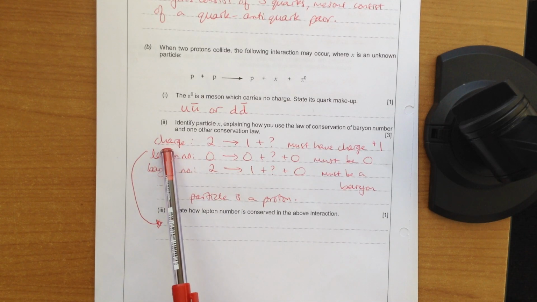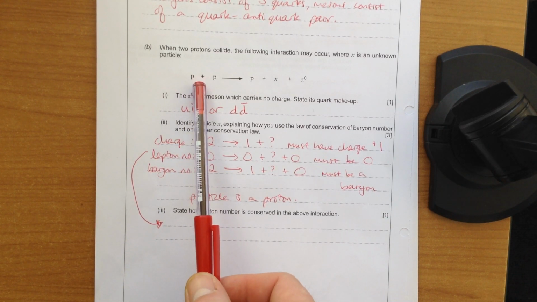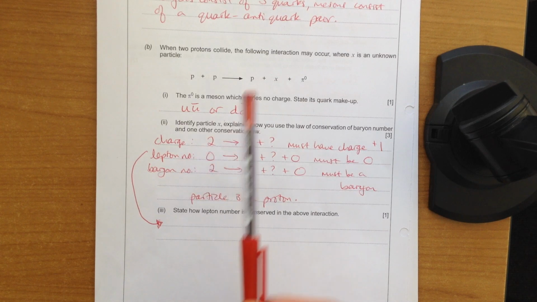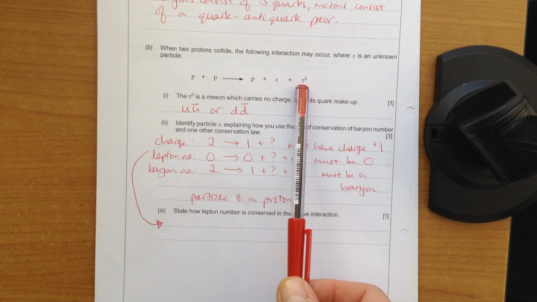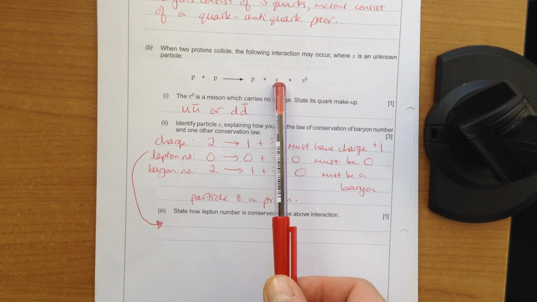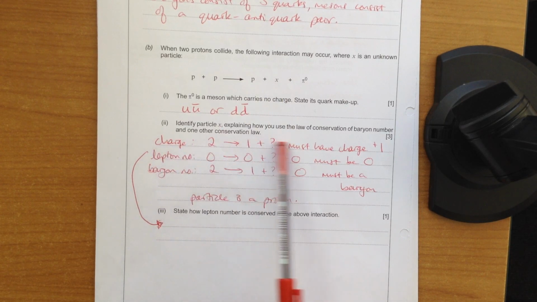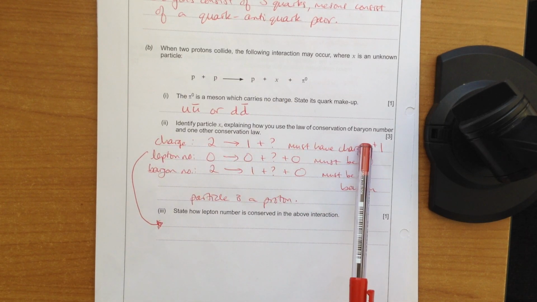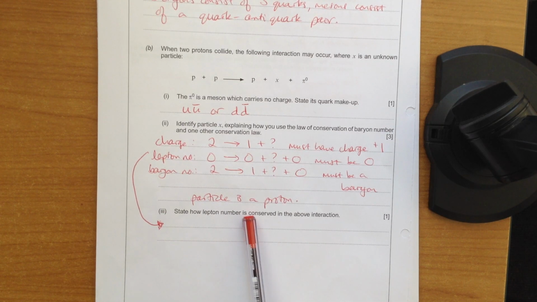If we look at charge, proton's got a charge of 1. 1 plus 1 is 2. There's 1 on the right. That has no charge. So this must also have a charge of 1 for the charge law to balance. So it's got to be a baryon with a charge of 1. The particle is a proton.